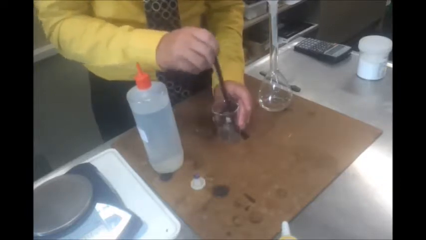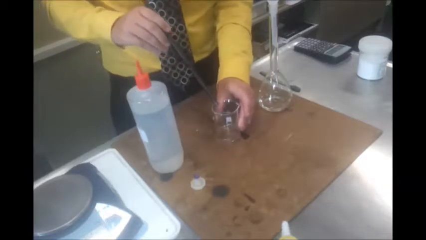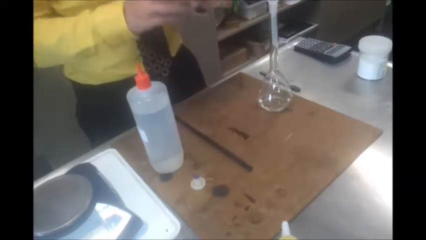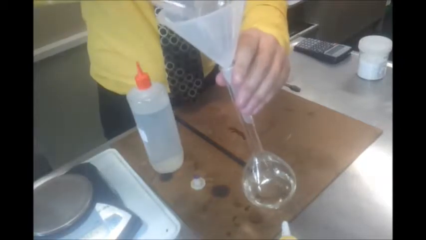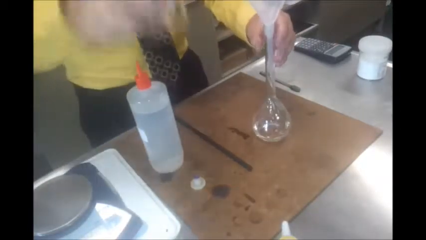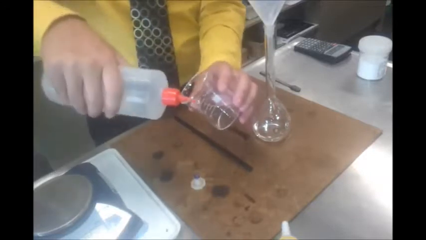I'm nearly there, which is great. So actually now I can pour quite confidently. And then do one more rinse in here so that I've left nothing behind.